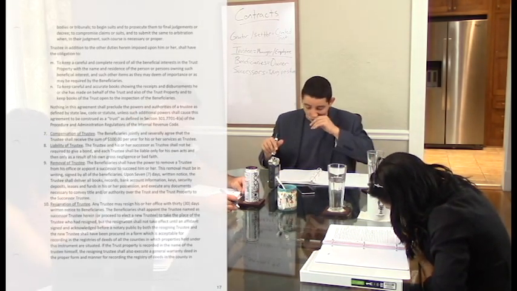To represent the trust and the beneficiaries. The trustee is representing the trust, and they're also representing the beneficiaries in all suits, legal proceedings relating to the trust property, in any court of law, equity, or before any other bodies or tribunals, to begin suit and to prosecute them to final judgments or decree, to compromise claims or suits, and to submit the same to arbitration when in their judgment such course is necessary or proper. So the trustee can also go to court for the beneficiaries and take care of all that for them.